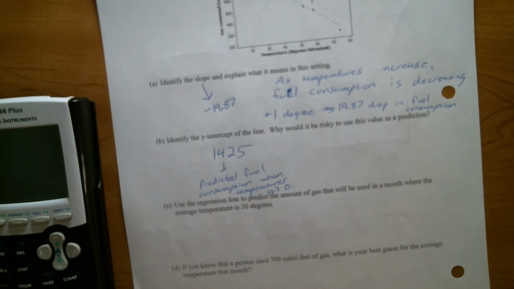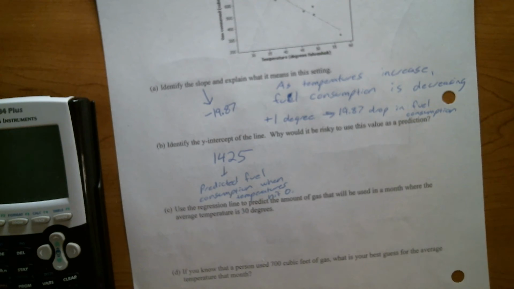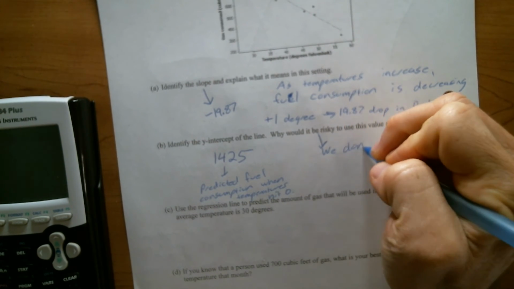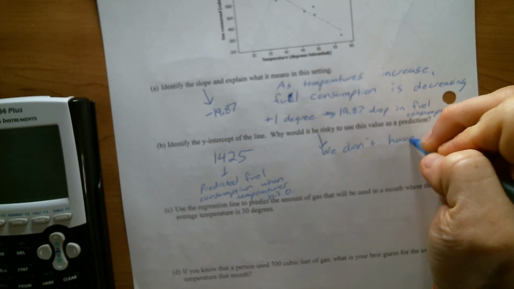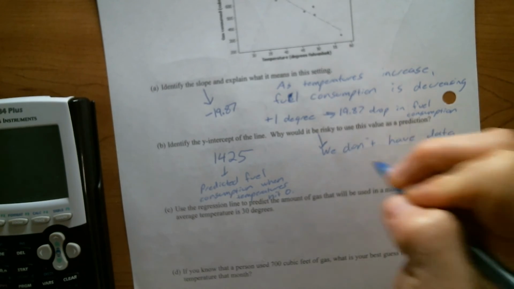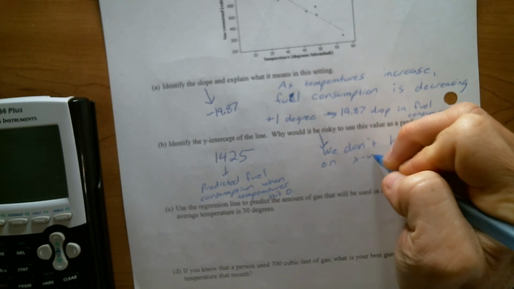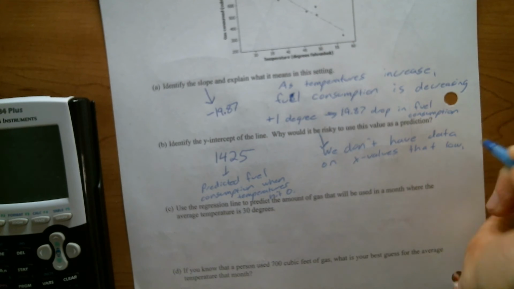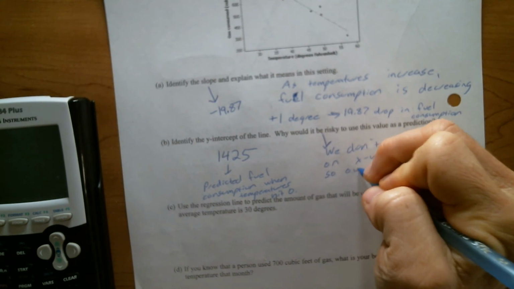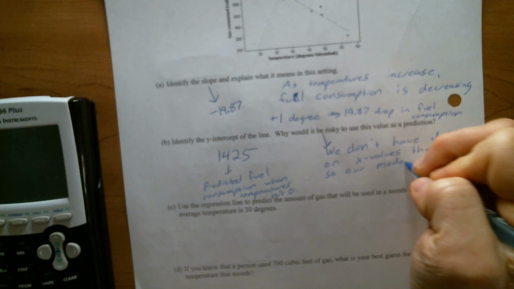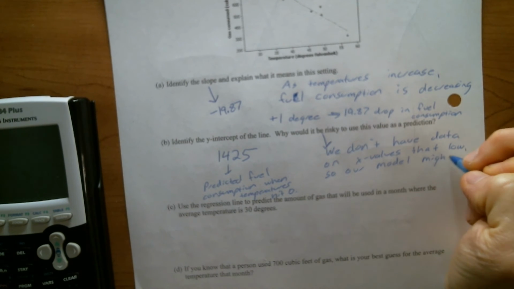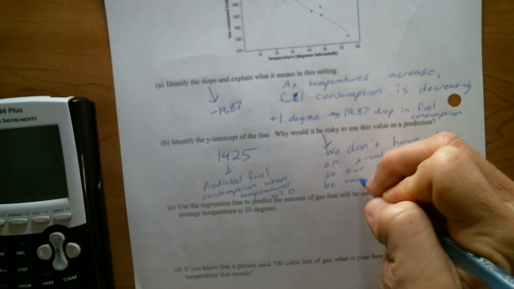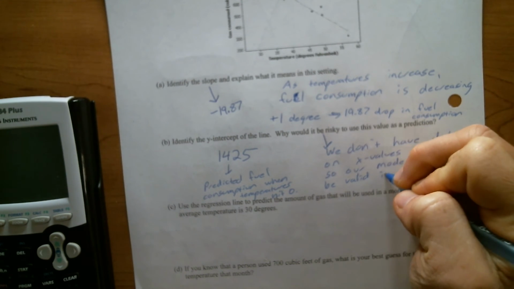Now it says, why would it be risky to use this value as a prediction? All right. We don't have data on x values that low, so our model might not be valid in that range.